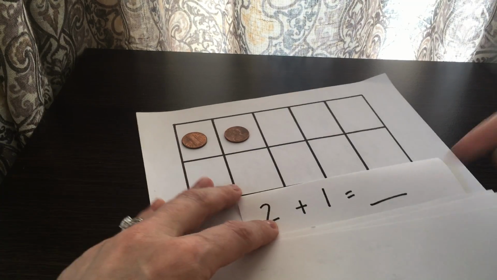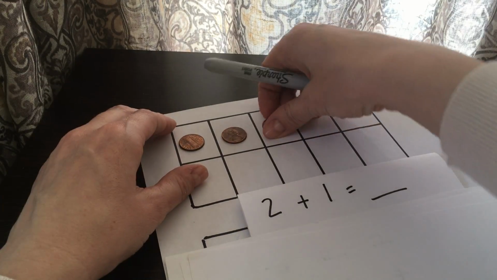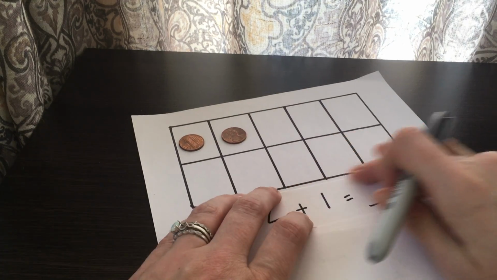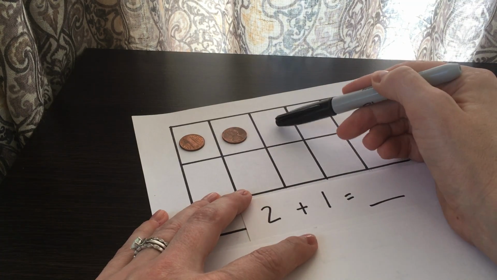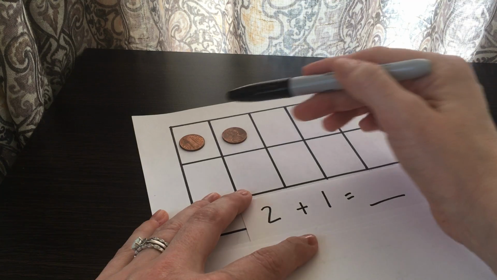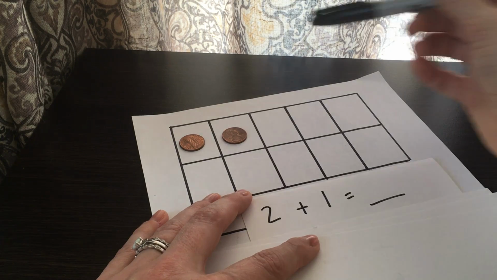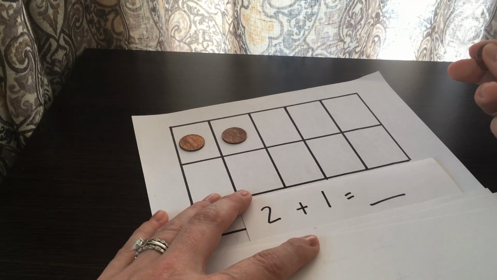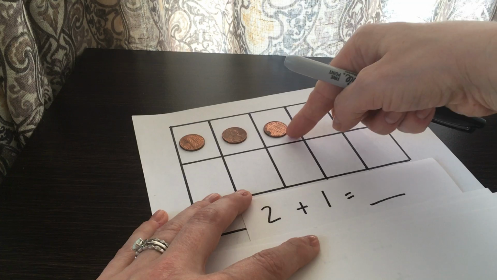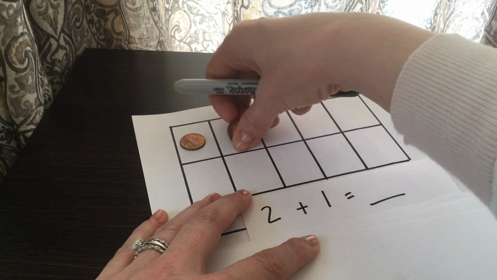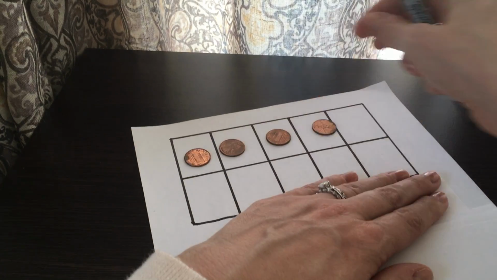And at first, I'll have them go ahead and do this, and then I'll have them count it just like we just did. But eventually, especially when we're going to do just plus 1, I want them to imagine another one here and be able to tell me 3. Okay? That's another step. But at first, just start with what works. We just put the 2, and then we put the 1, and then we count how many.